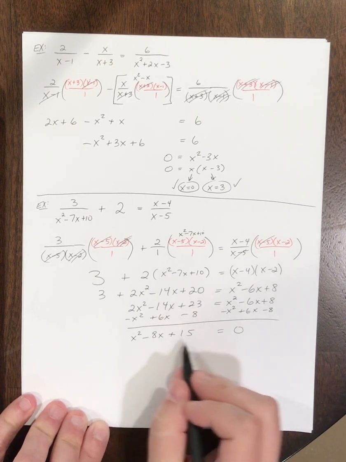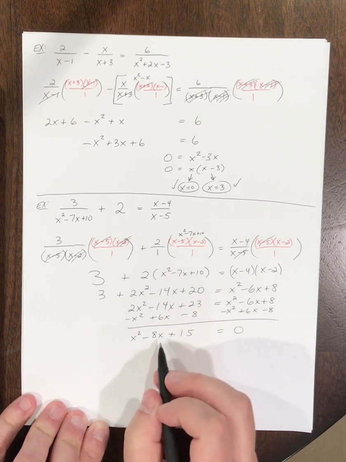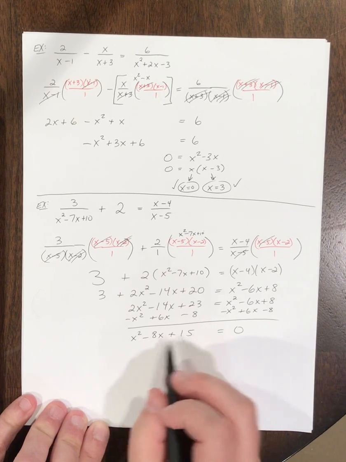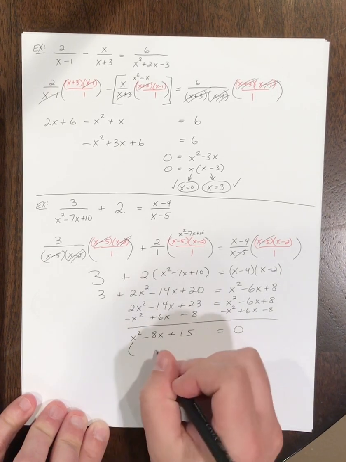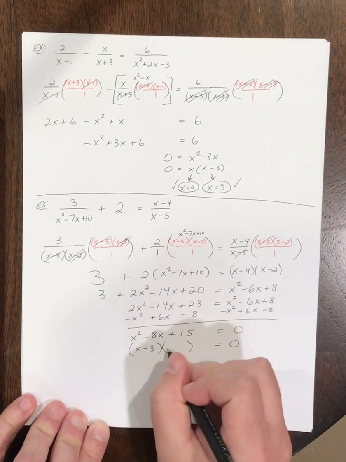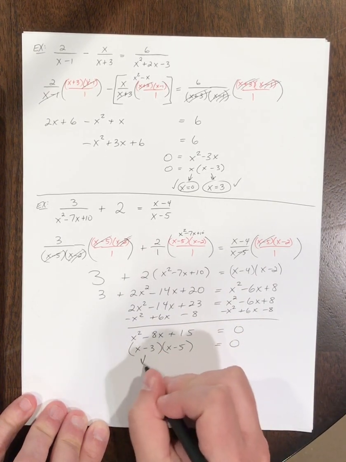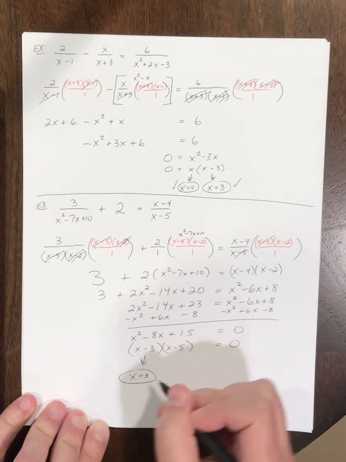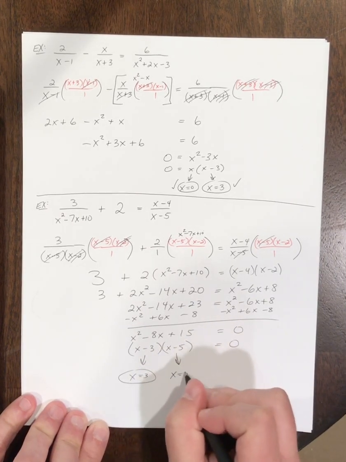Nicely enough, this is factorable. You might encounter a situation where it isn't, and you would actually have to go and use the quadratic formula. But this is factorable. It's x minus 3, x minus 5. And this is going to give me two solutions here. X equals 3, x equals 5.